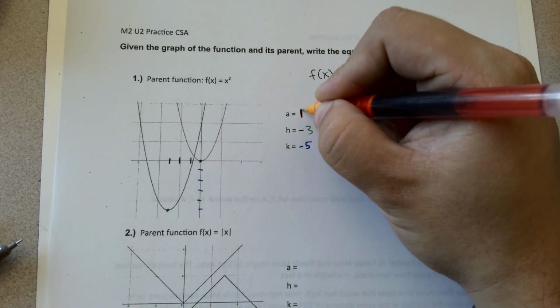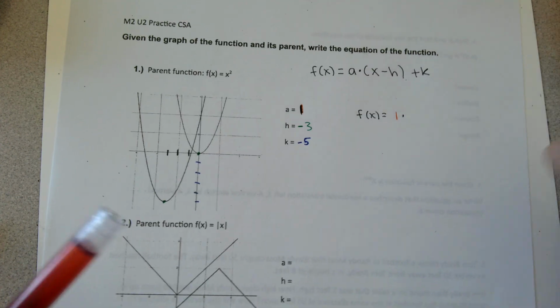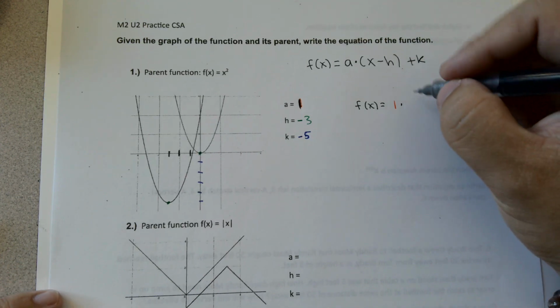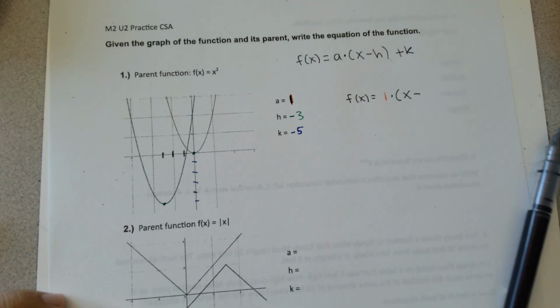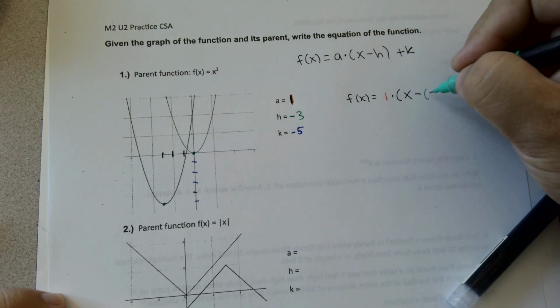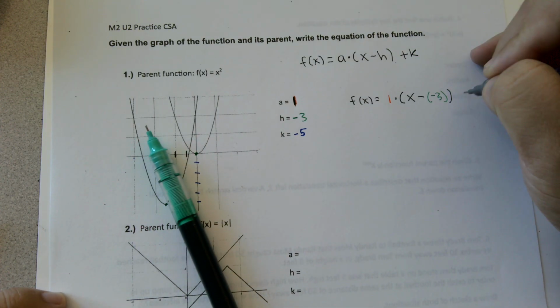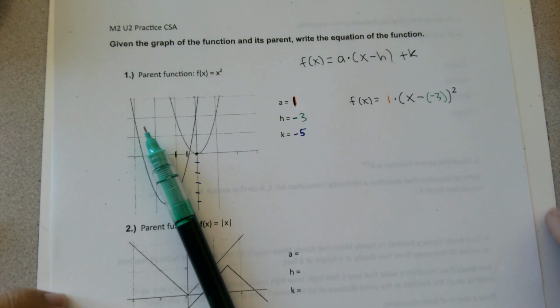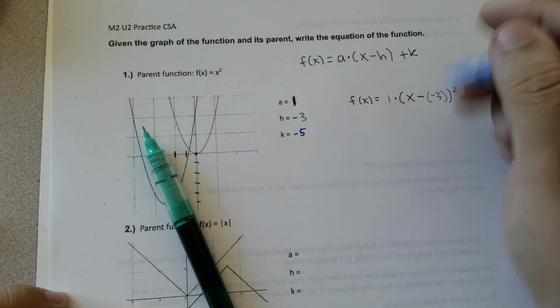Let me make this orange. 1 times (x minus -3), and then this is where we say it's squared. Then we're going to do plus -5.